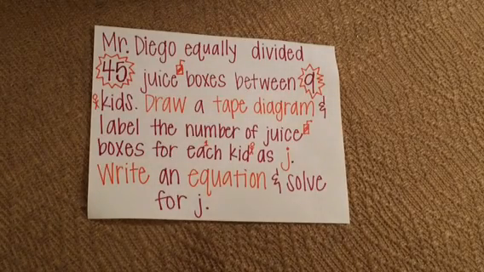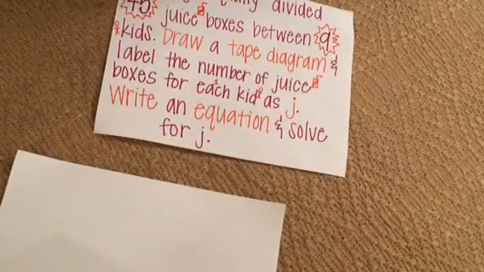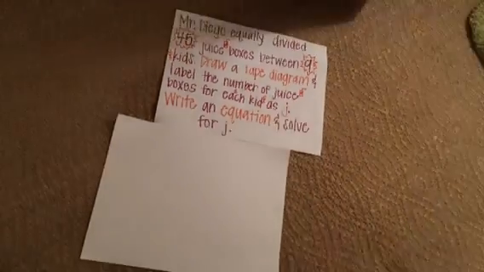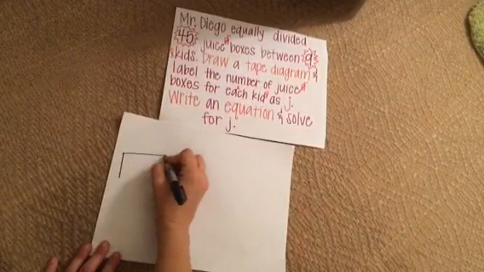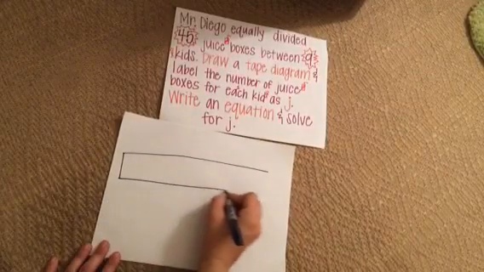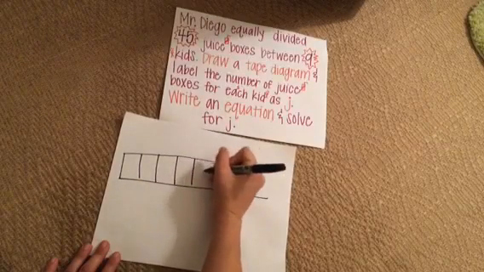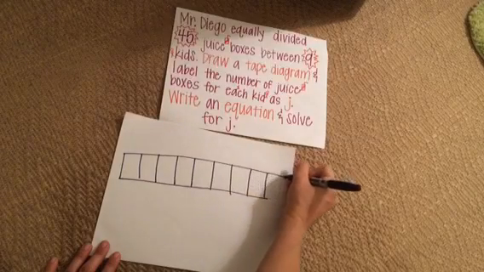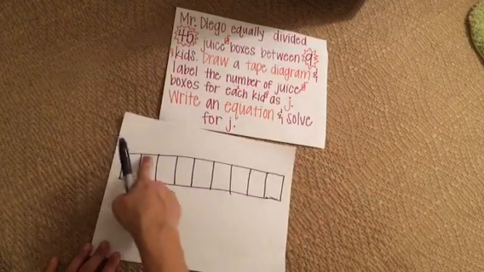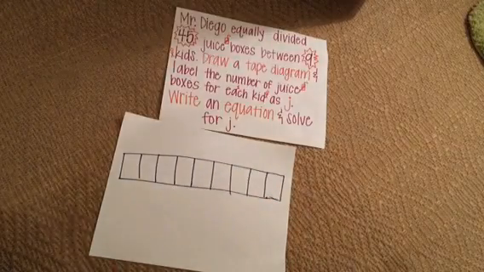So let's draw a tape diagram showing the 9 kids that he divided them amongst. So, let me see if I can zoom out a little here. There we go. Okay, so our tape diagram needs to have equal parts because each kid is going to get the same amount. So I need to draw 1, 2, 3, 4, 5, 6, 7, 8, 1, 2, 3, 4, 5, 6, 7, 8, 9. Okay, a space for each kid.